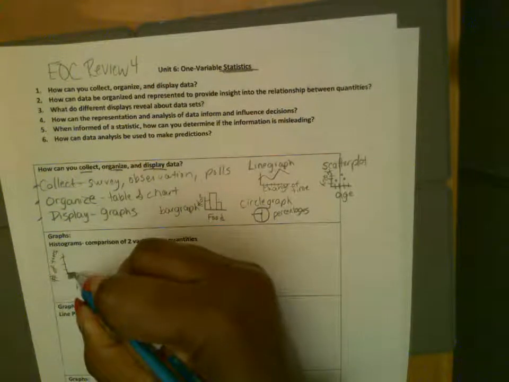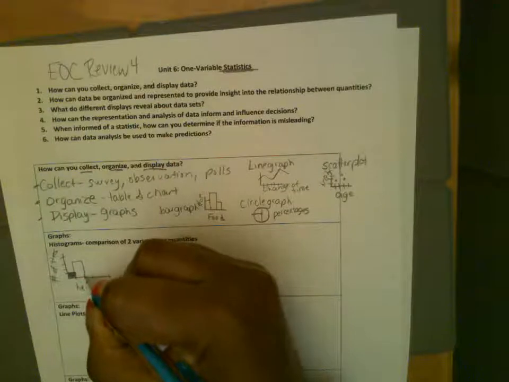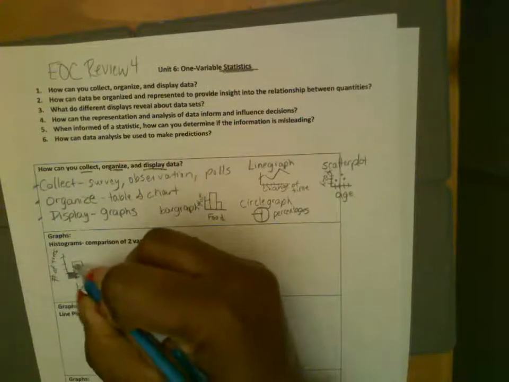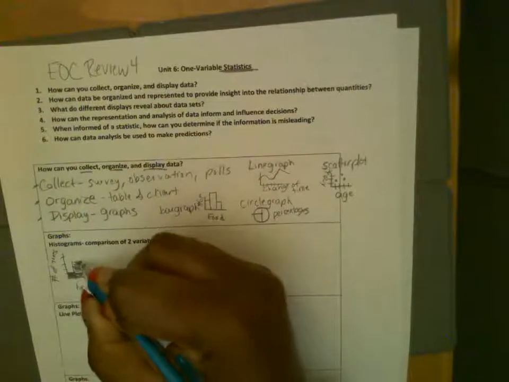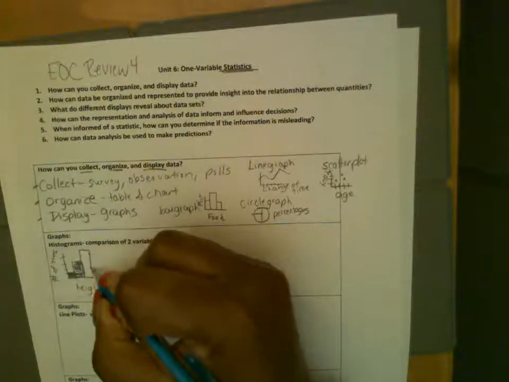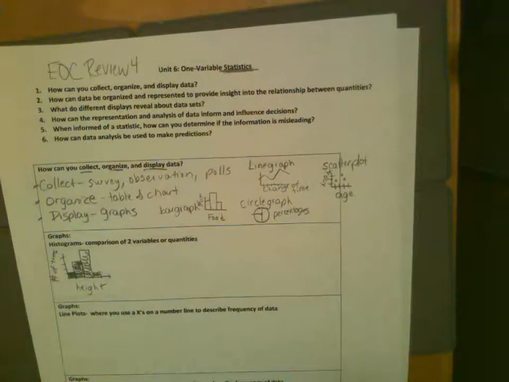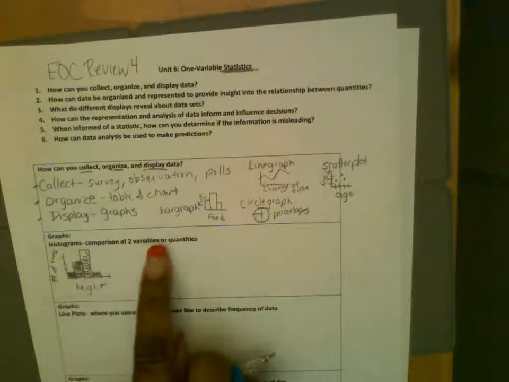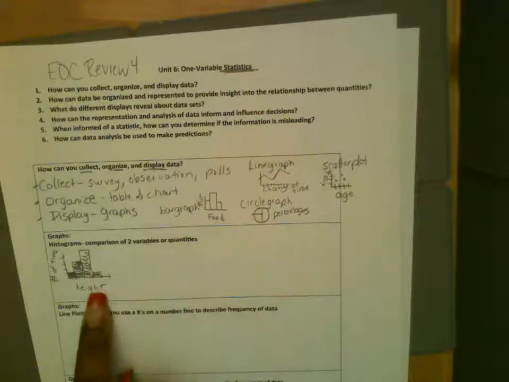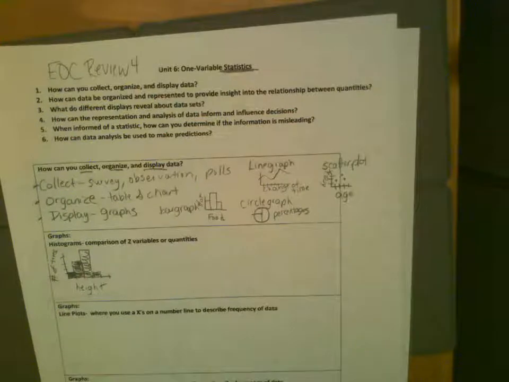So maybe this particular height, there's only one or two trees that display this height, and maybe a few more trees are in this range for height, and you got a few more that are this height. You don't have hardly any trees that are this particular height, and so on and so forth. Okay, so a histogram is a comparison of two quantities. This is a quantity. Height is a number of some sort, and the number of trees is displayed as a number. Okay.